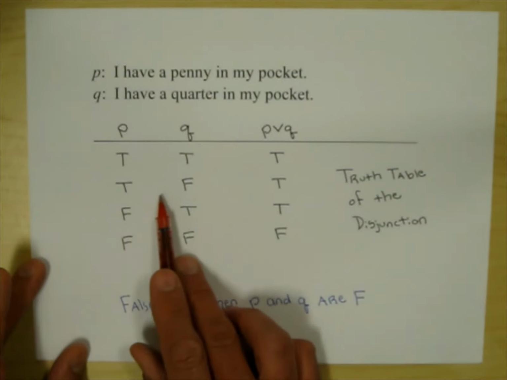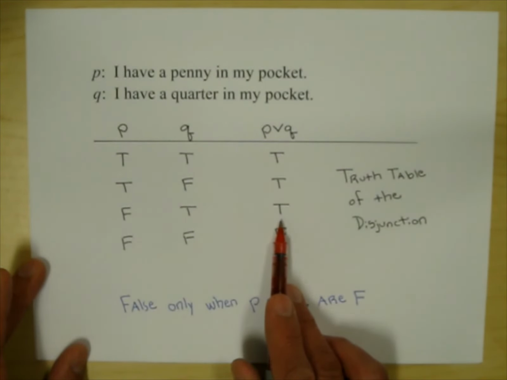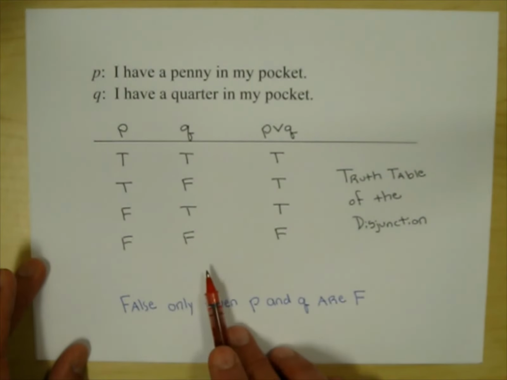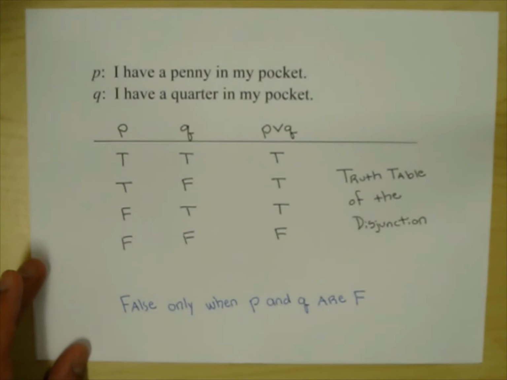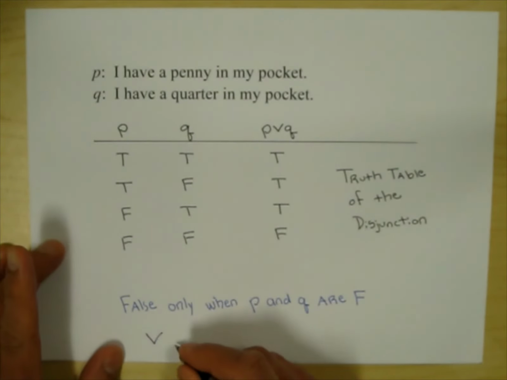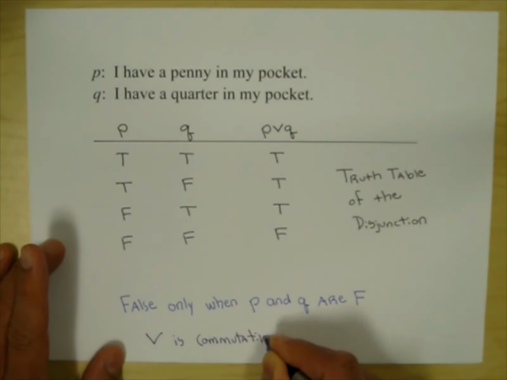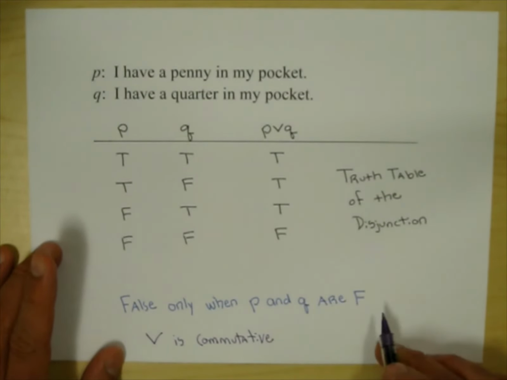But if you switch them around so it says false or true, that's also true. So we can say that, we use a different color, that the or is commutative. Just like addition is commutative. 3 plus 5 equals 5 plus 3.